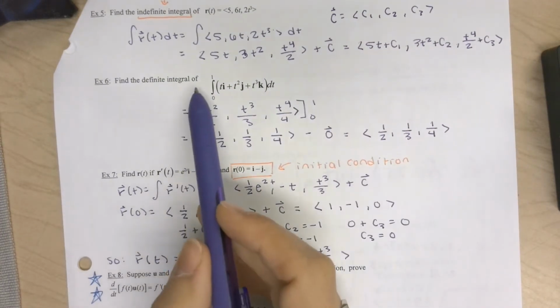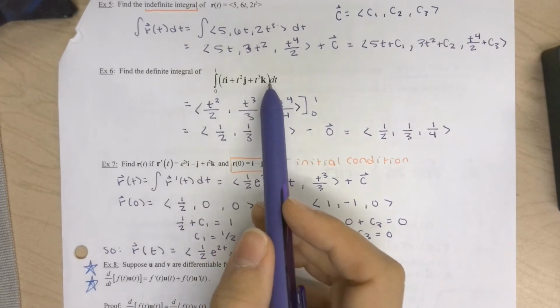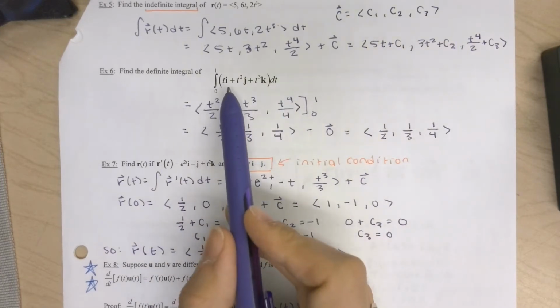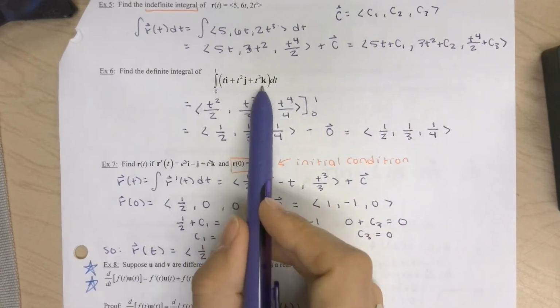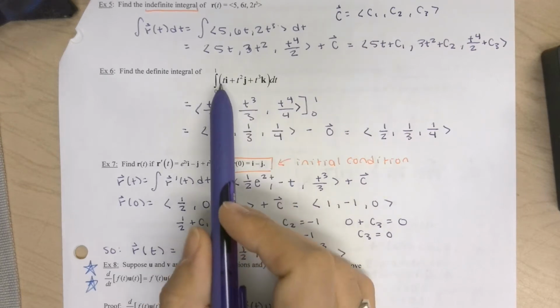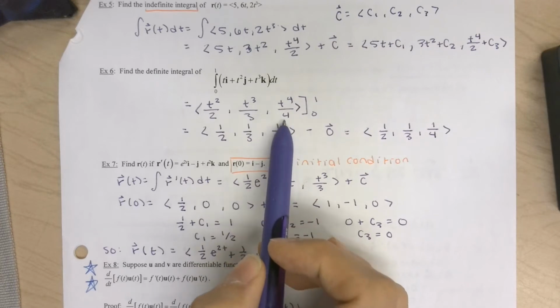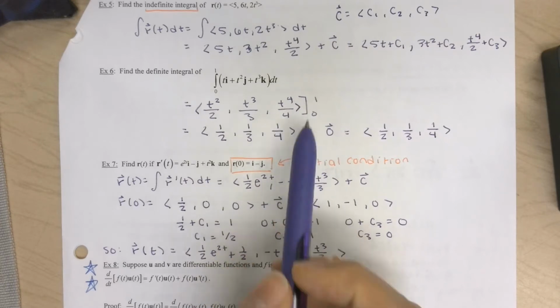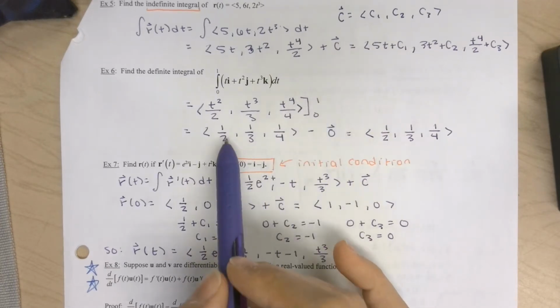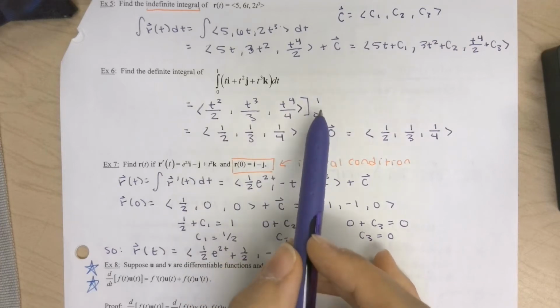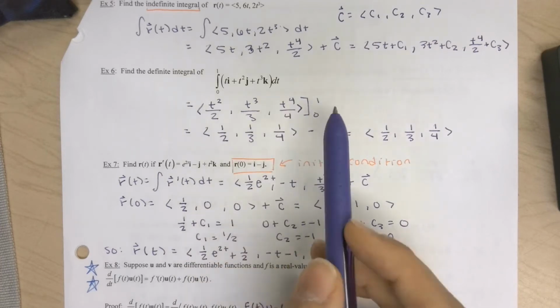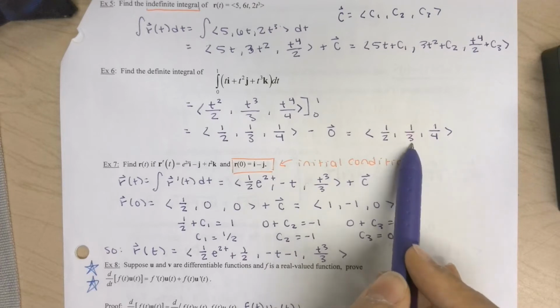If I want to find a definite integral, here's where we're using our fundamental theorem of calculus. In this case, I've gone from linear combination form to vector form. I've integrated, I've got t squared over 2, t cubed over 3, t to the fourth over 4, evaluated from 0 to 1. So I plug in the top, 1/2, 1/3, 1/4, minus plug in the bottom, I get the 0 vector. So my final answer is 1/2, 1/3, 1/4.